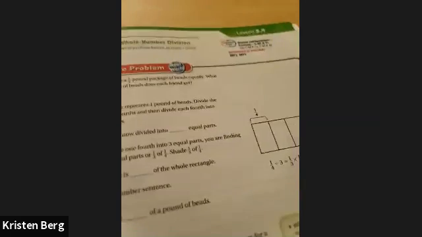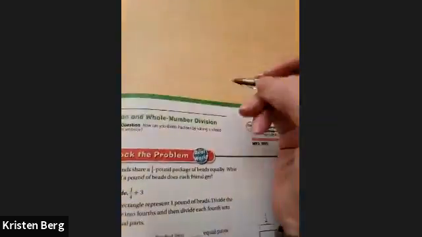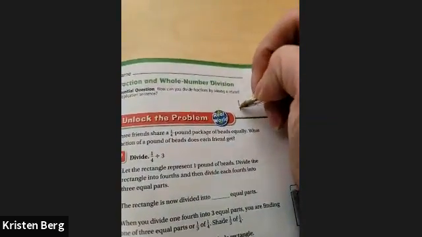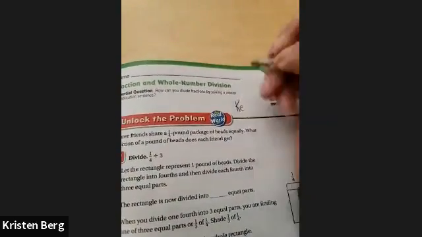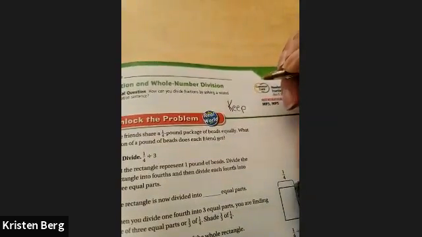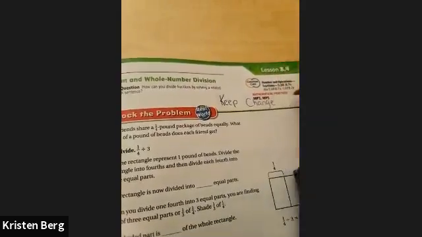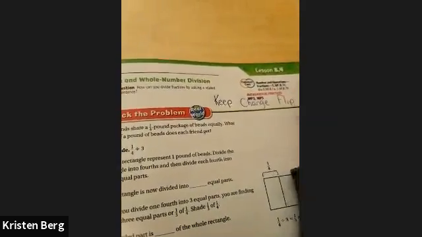Now we are going to be talking about 8-4. So I'm going to be flipping around my camera. All right, this one is talking about fractions and whole number division. So again, to remind you about dividing fractions, remember it is keep, change, flip. So that is what we will be doing as well.